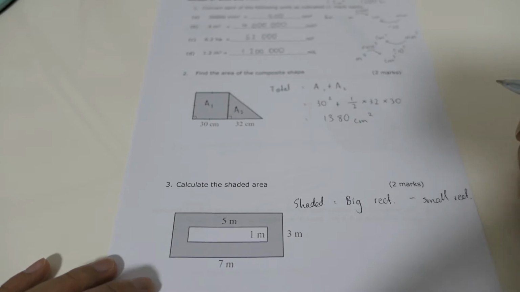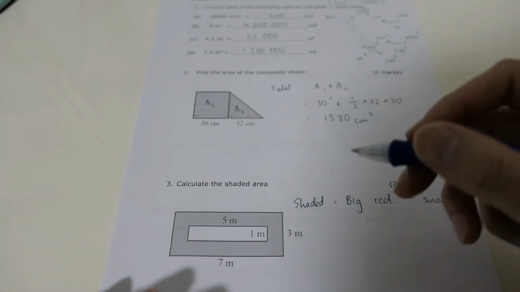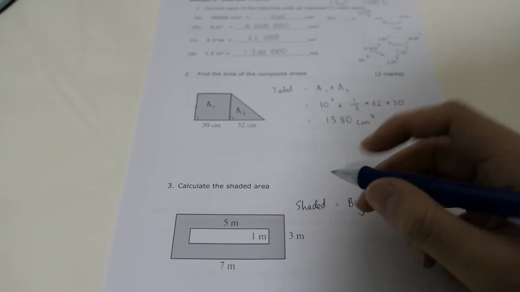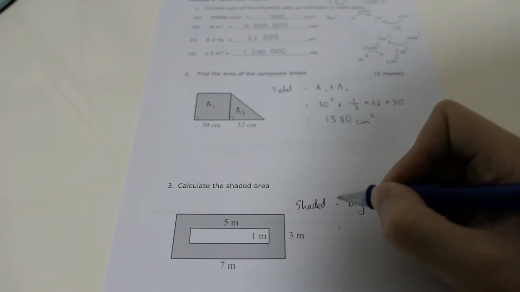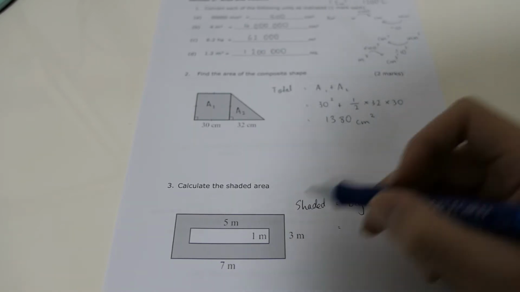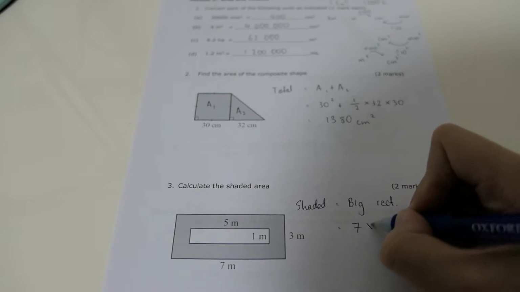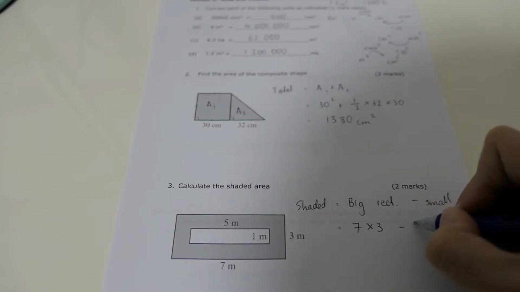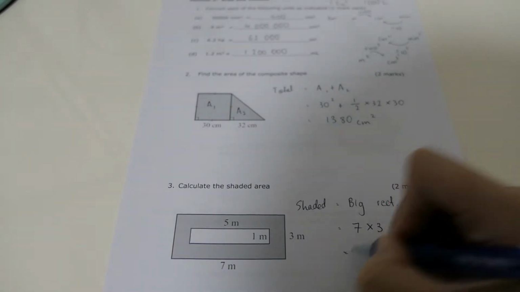Take note that I'm not trying to do any shortcuts. I like laying out and structuring my working out like this. It just makes it clear for me, so if I'm looking back, I know what's happening. The big rectangle is 7 times 3. Take away the small rectangle, 5 times 1. Put it in your calculator.